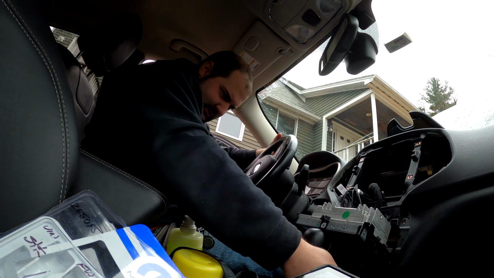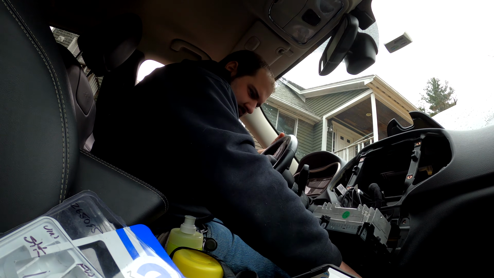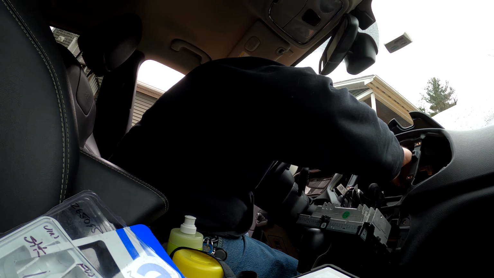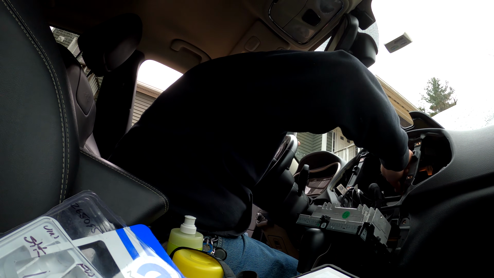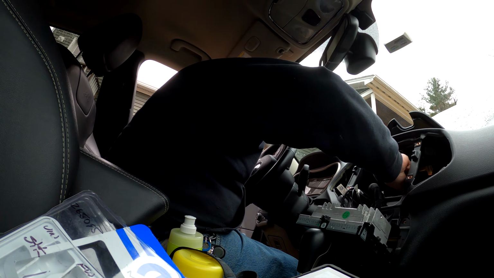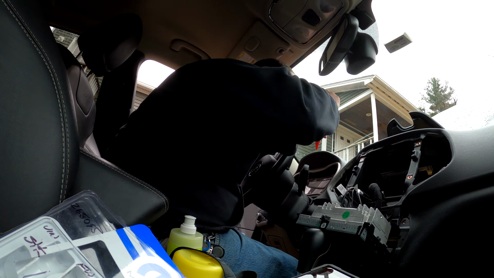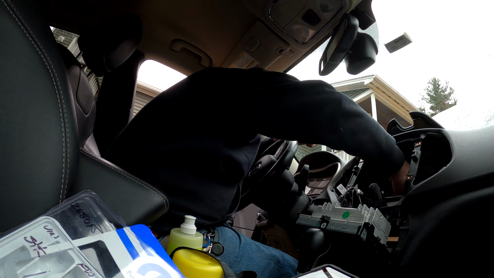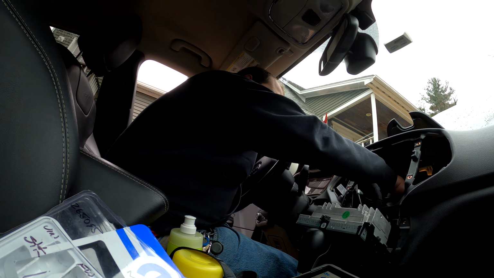Where'd my trim sticks go? There we go. It just pushes in. It's just a push. Getting your hand down there is fun though. This is your culprit right here, and it is very fun to get out. Honestly, getting the dashboard apart was easier than getting this out.